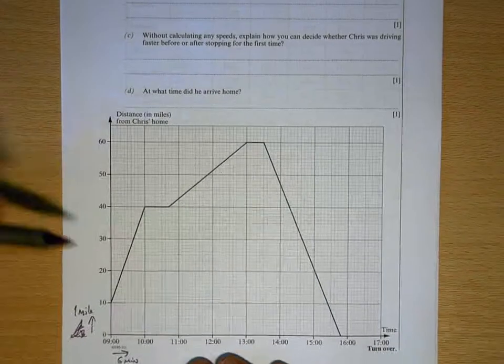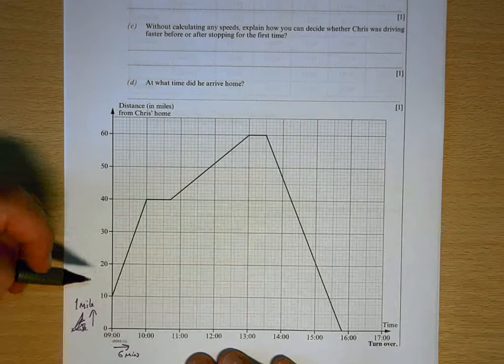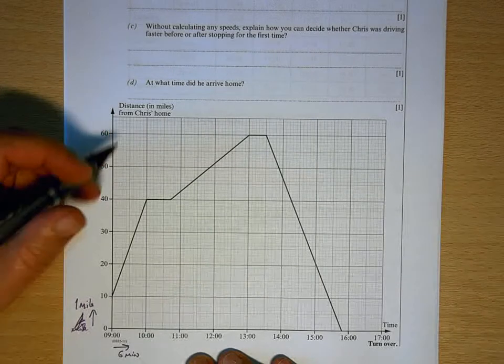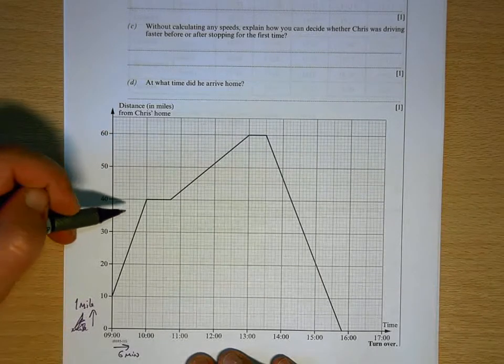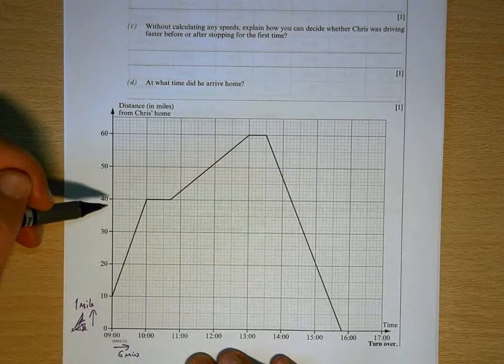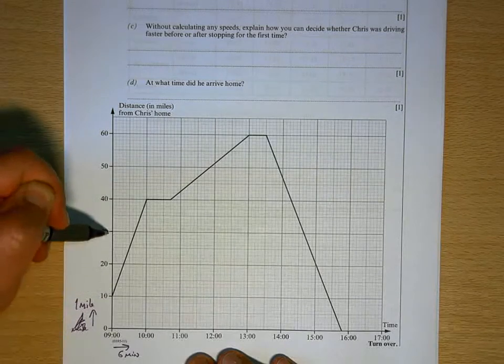So there's 9 o'clock, there's 10 o'clock. He started at 9 o'clock, 10 miles from home, and an hour later he was at 40 miles. So that distance isn't 40, he's actually travelled 30 because he's gone from there. So it's 10, 20, 30 miles.